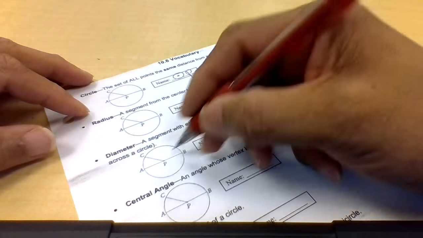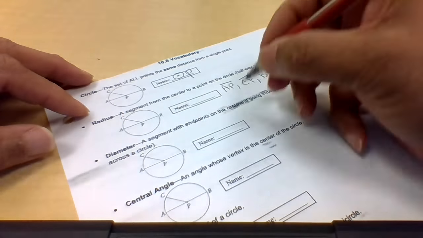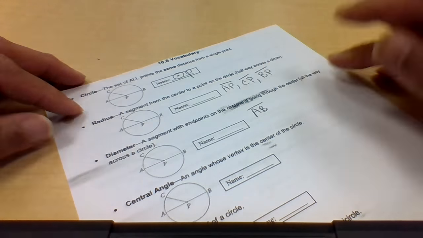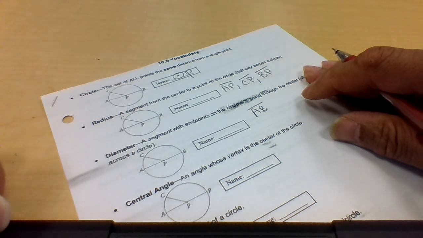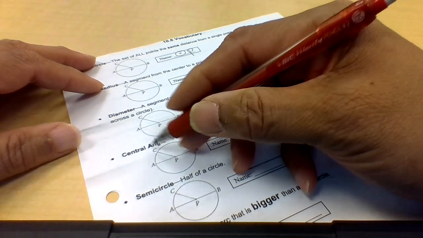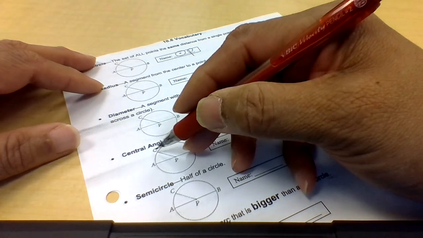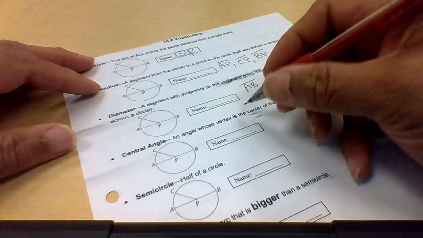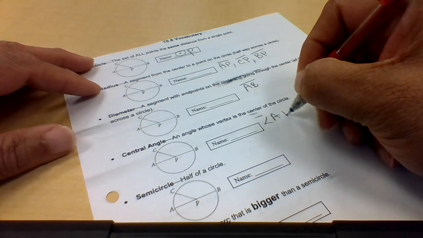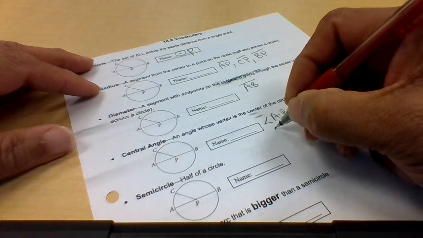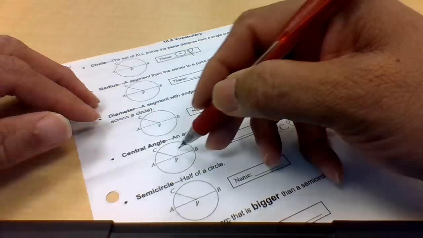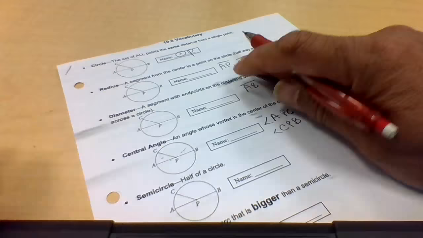Diameter goes from one side of the circle to the other through the center. So line segment AB could be a diameter. Central angle is where a vertex is at the center of the circle. So angle APC or angle CPB would be central angles because their vertexes are at the center of the circle.